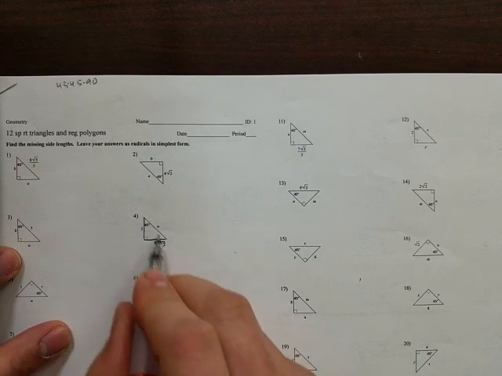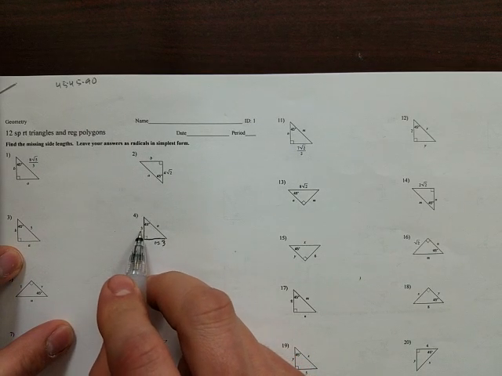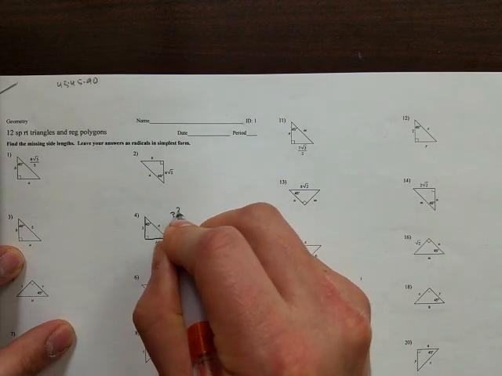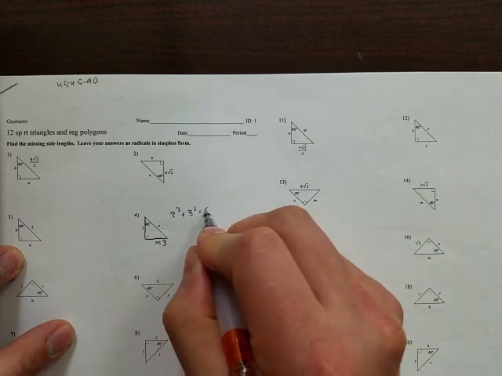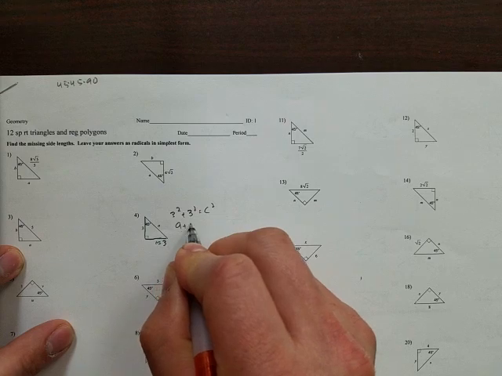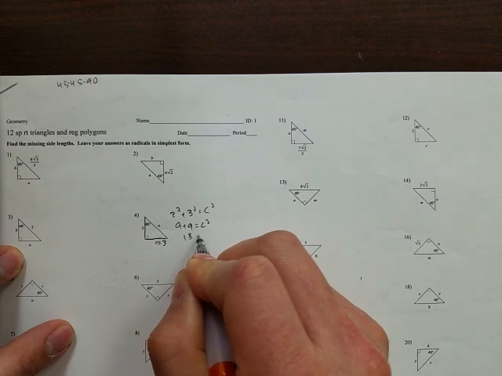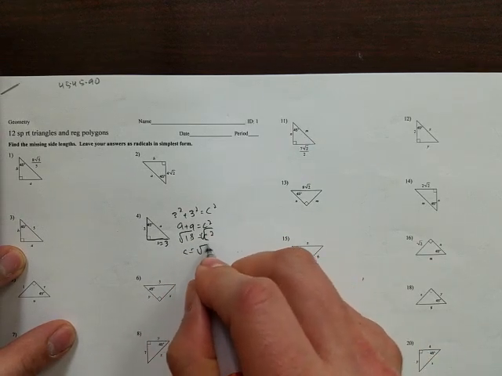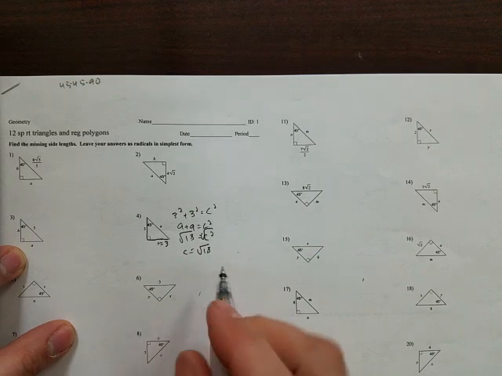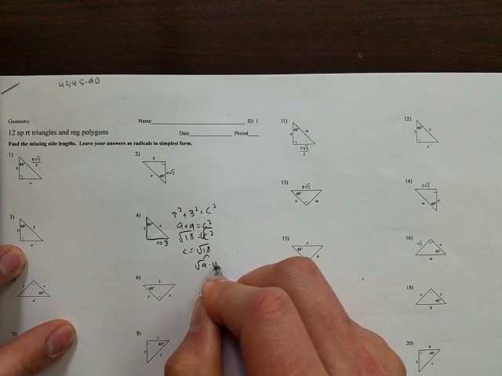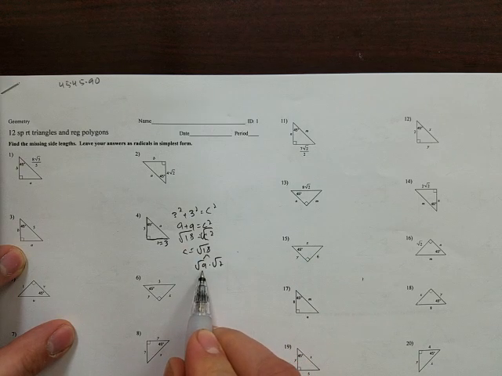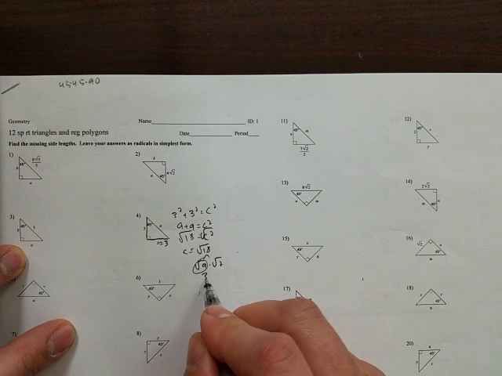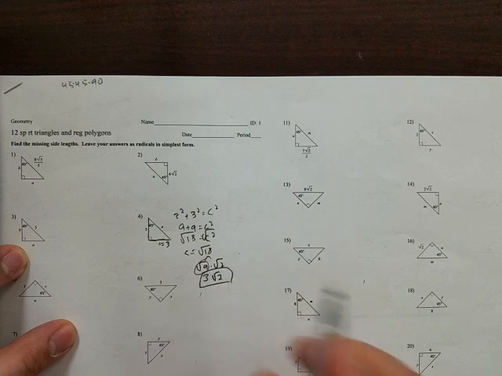Next, the hypotenuse. If we use the Pythagorean theorem, we do a squared plus b squared equals c squared. That would be 3 squared plus 3 squared equals c squared, and then 9 plus 9 equals c squared, or 18 equals c squared. Then we square root both sides and get c equals the square root of 18. But that simplifies. That's the same as the square root of 9 times the square root of 2, because 9 is the largest perfect square that multiplies to get 18. The square root of 9 is 3, and we bring down our square root of 2. That is our final answer.